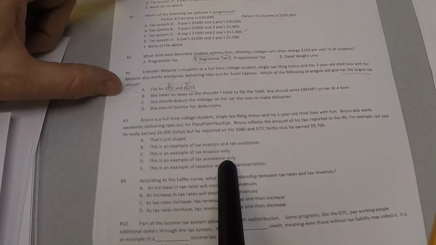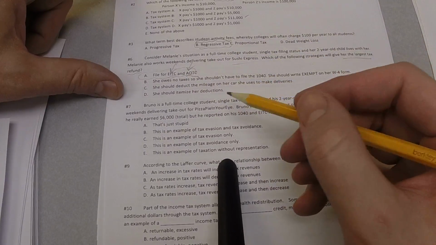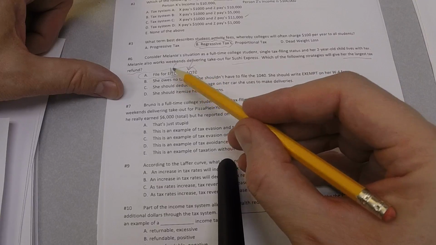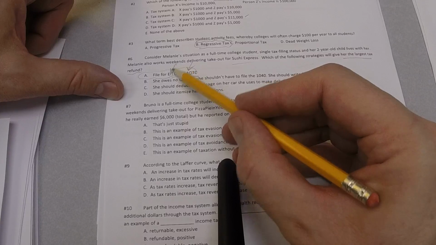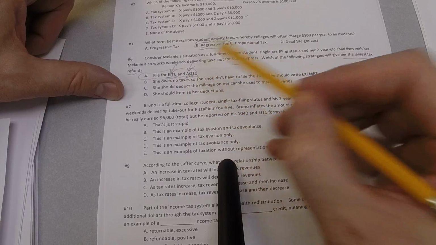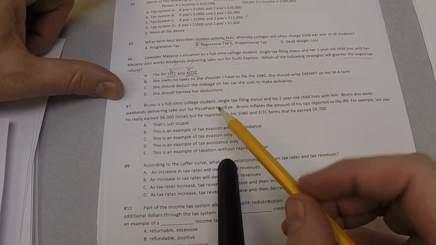I have that question on there because most of my students would be eligible for these things, and I think that you should definitely, when you file your taxes, consider filing both the form for this and the form for this to maximize your refund. Bruno, on the other hand, is a different situation.